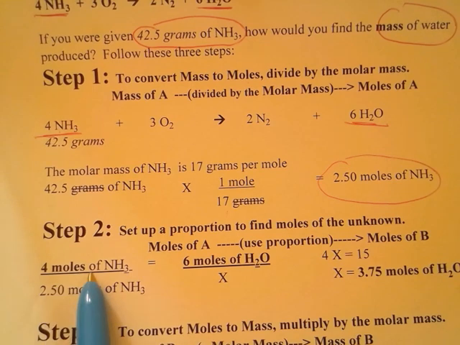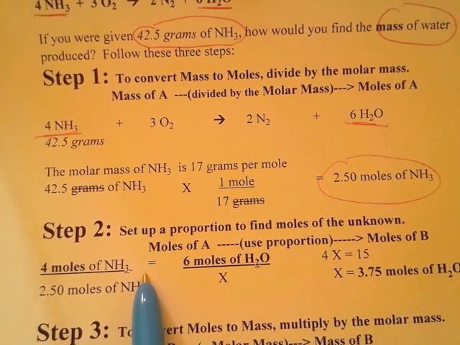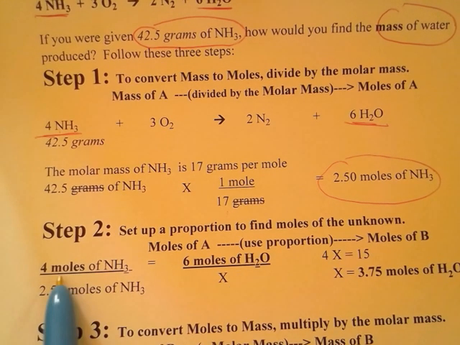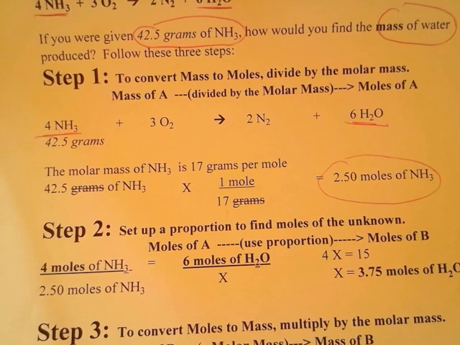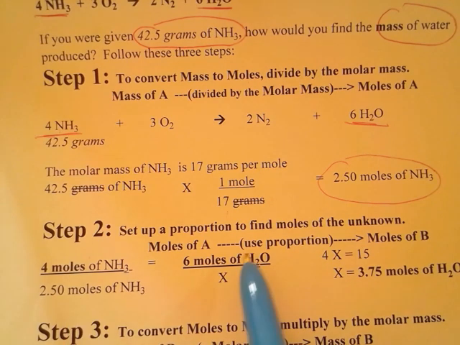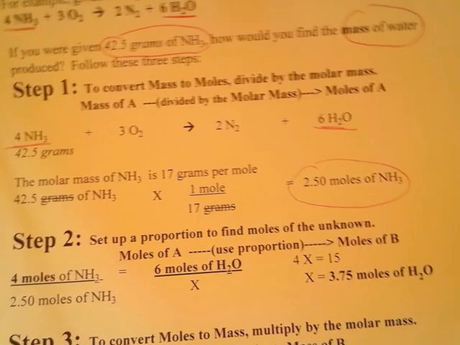However, I don't really have 4 moles of ammonia. I only have 2.5 moles of ammonia. So here's where my proportion, or my ratio, comes in. 4 moles of ammonia over 2.5 moles of ammonia is equal to 6 moles of water over X. And when I solve for X, I get 3.75 moles of water.